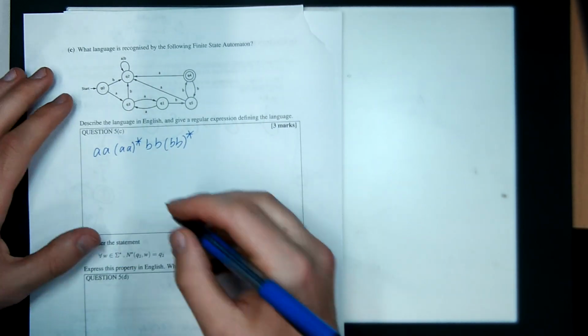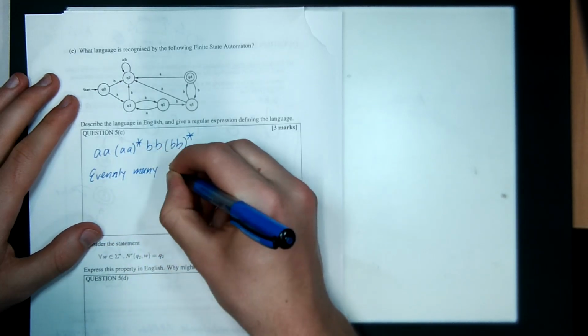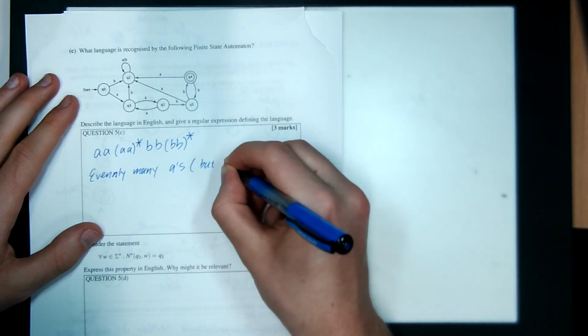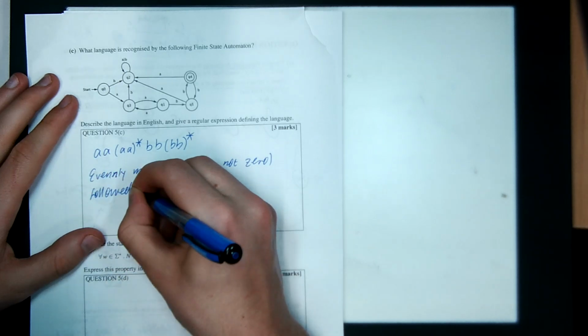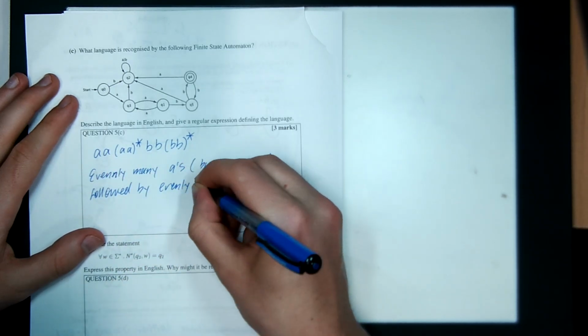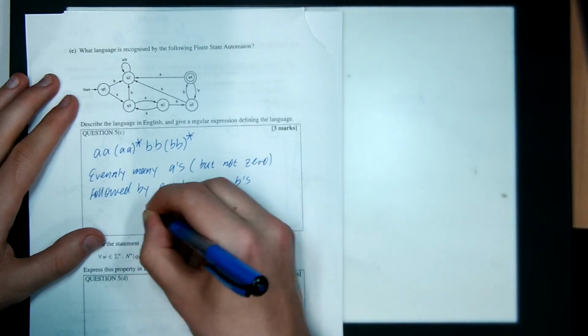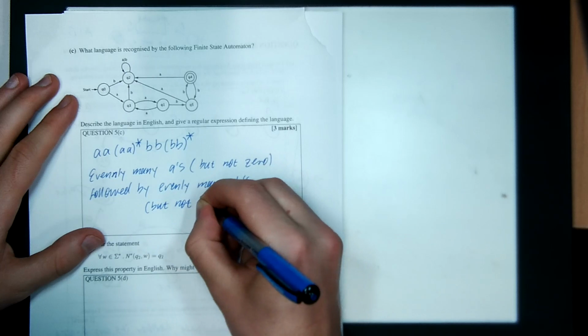So what is this thing, really? It looks like evenly many A's, but not none of them, followed by evenly many B's, but not none of them, because 0 is an even number, right? So we've got to exclude 0. So: evenly many A's, but not 0, followed by evenly many B's, but not 0. There you go, that feels like a pretty legit description in English of what the language is.